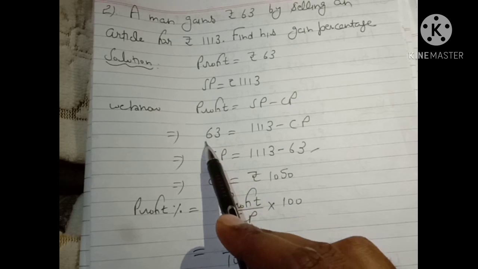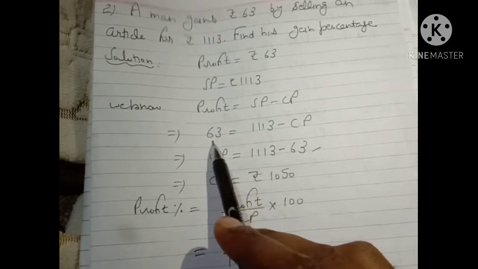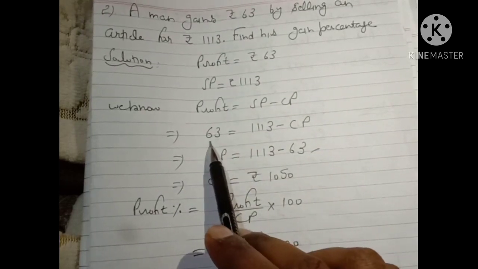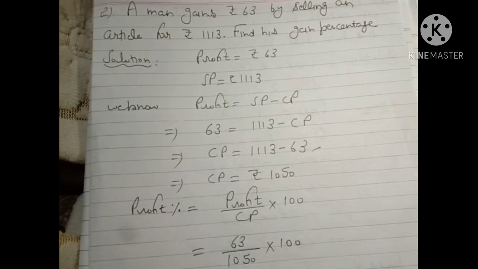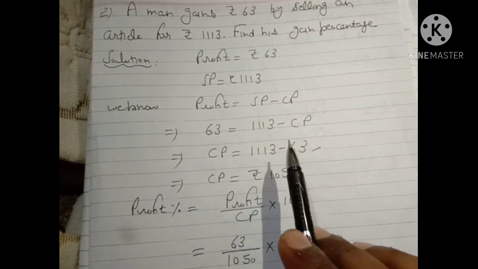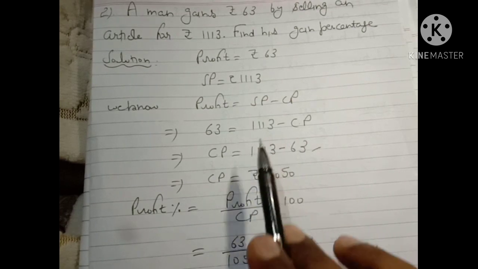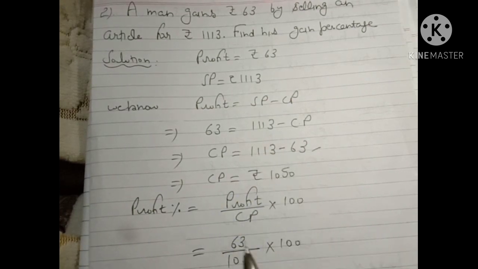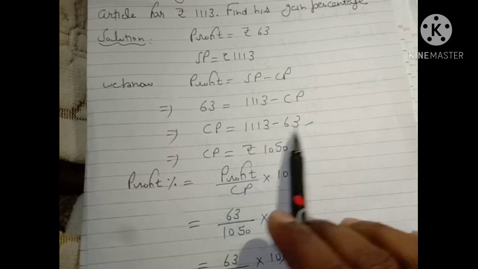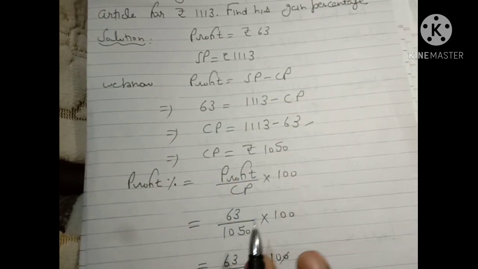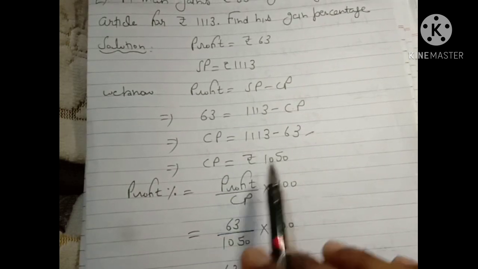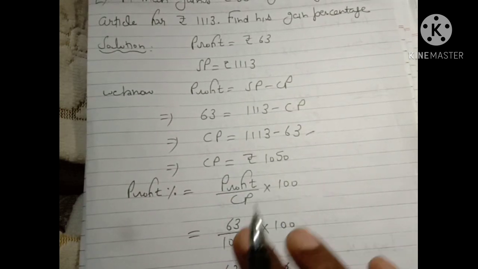And now you can see this 1,113 is already on the right hand side, so it will remain as it is. And now you can take this 63 which is on the left hand side to the right hand side, that time this will become minus 63, because here this 63 is of a positive sign. So I hope this is clear to you. So it will become Cp is equal to 1,113 minus 63, and after subtraction it will become Cp is equal to rupees 1,050.